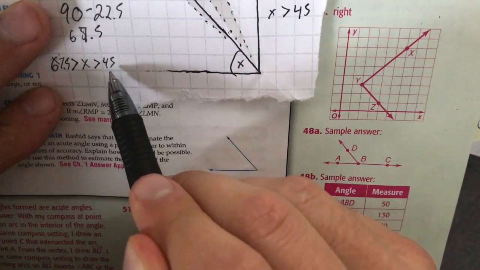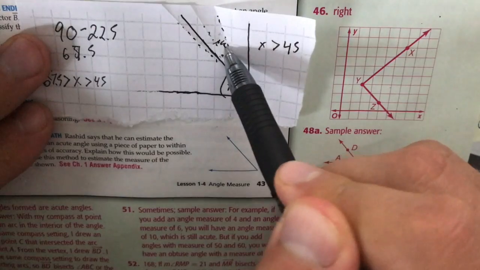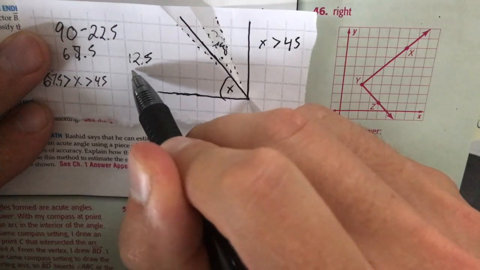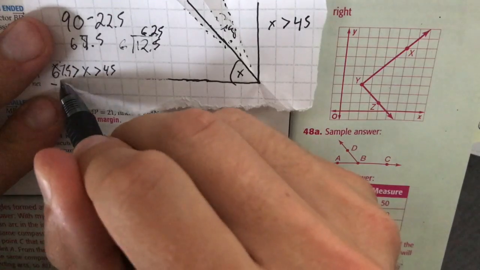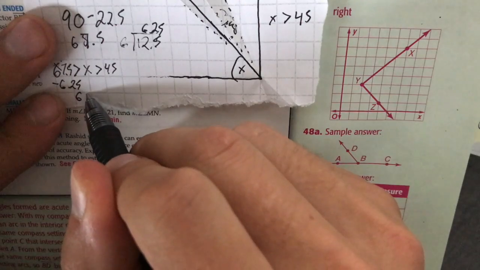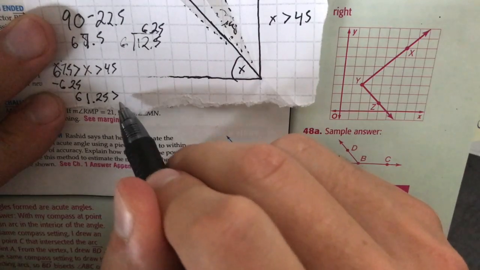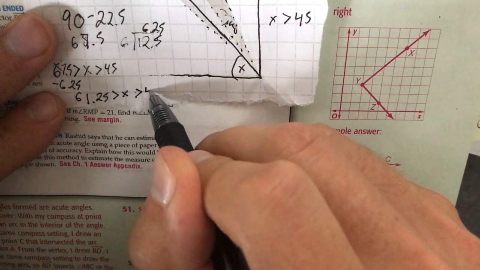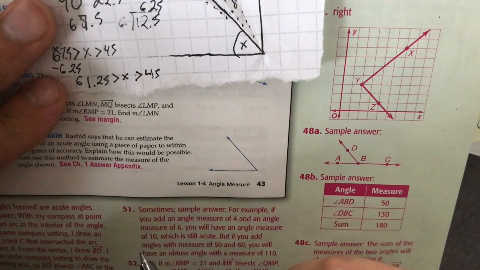The difference is 22.5, half of that is 11.25, so I can cross off this section right here. So 12.5 divided by 2 is going to be 6.25. I can subtract 6.25 from that, and I should get 61.25. Sorry, it's going to be less than 61.25 and greater than 45.